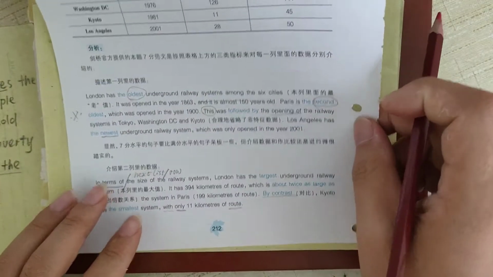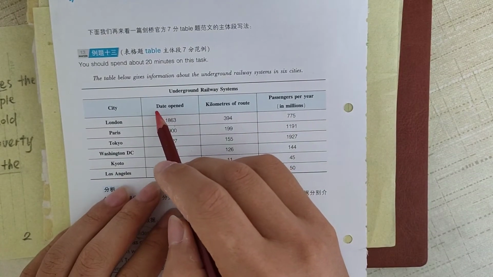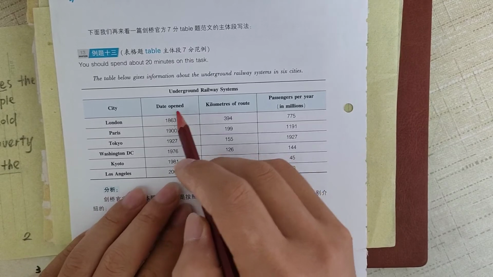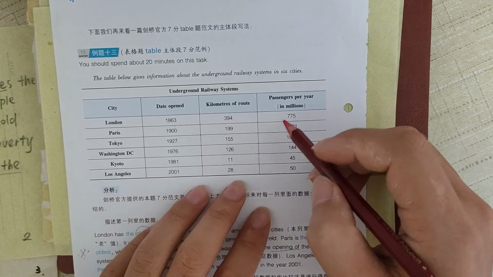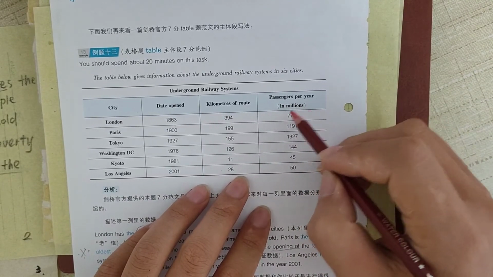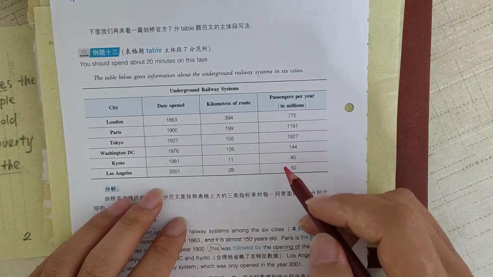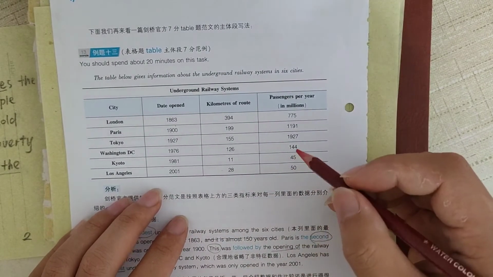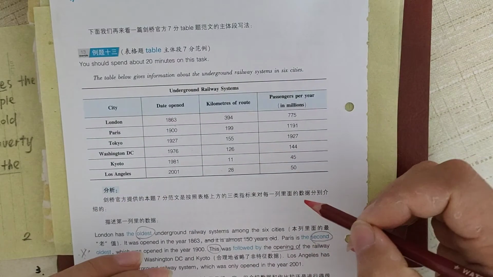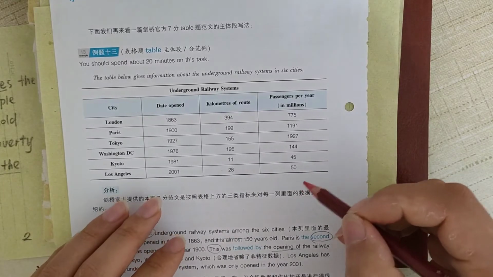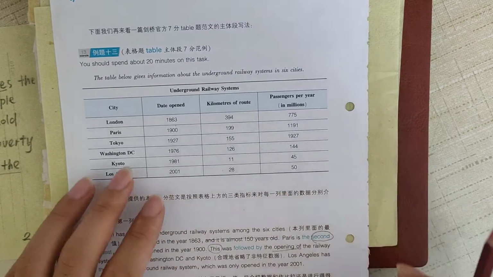For example, in this table, the date opened row and the kilometers of route row, then the passengers per year in millions, this row. The three rows are independent to each other, so we could write the context in our essay just from the left to the right.